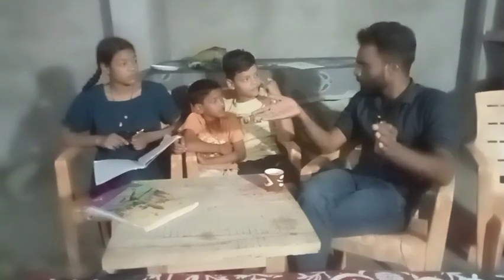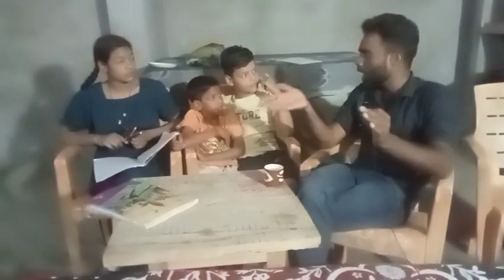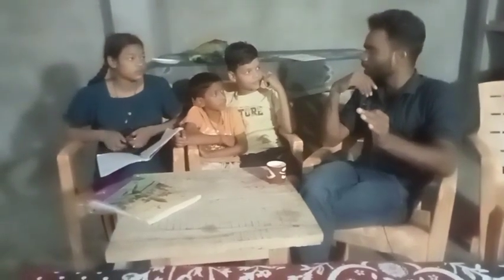So let's make some sentences. For example, I went to market. I is the subject, went is the second form of the verb, and market here is adverb. This is how we make affirmative sentence in past indefinite tense. I'm going to give you many more examples.